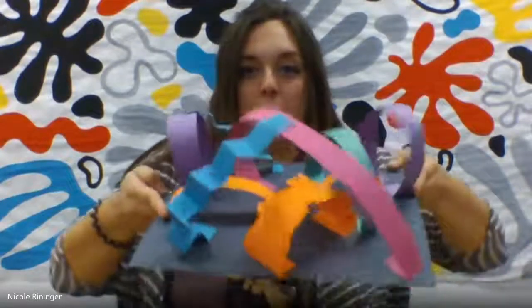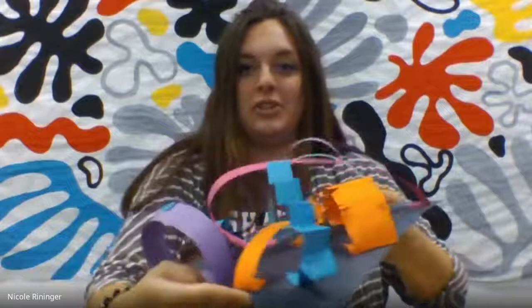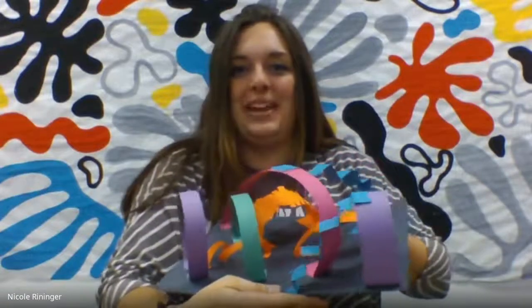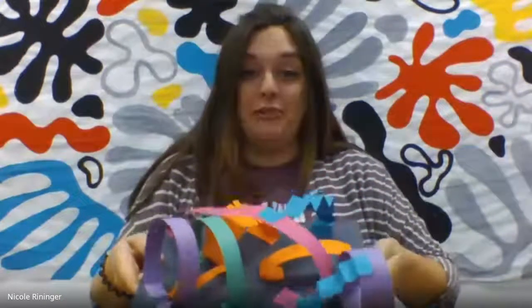Okay. So today we are going to make a sculpture out of things that we probably have around the house. So we are going to make a paper sculpture. I'm going to turn it around so you can see it from all directions, and notice that it takes up space. Okay. So here's what we need to do first for our project.